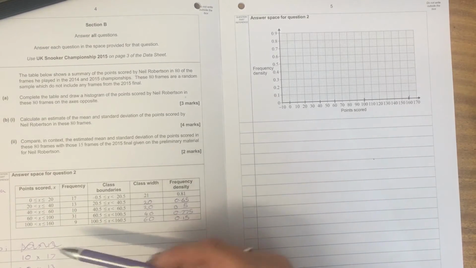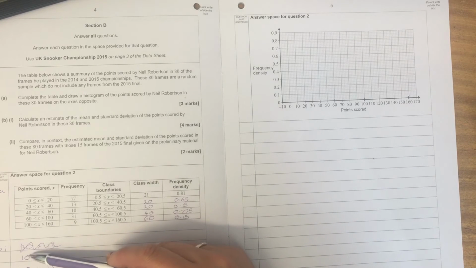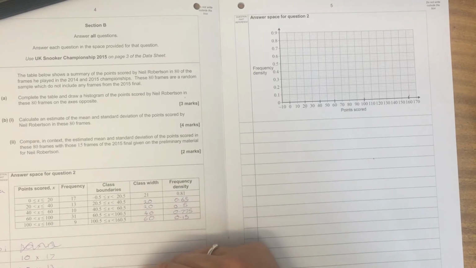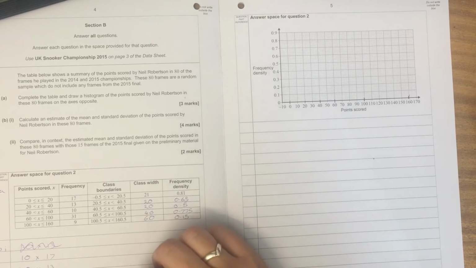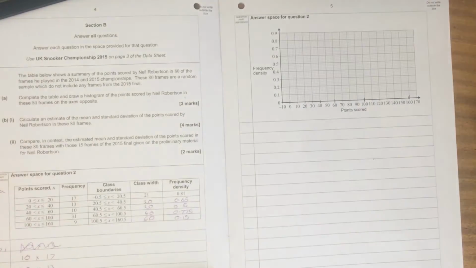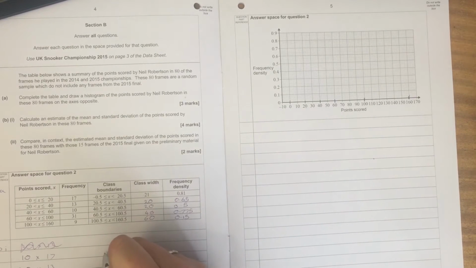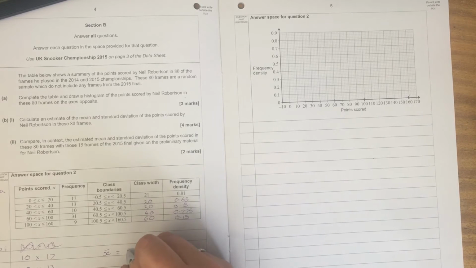So that's fine if you're going to do it longhand. If you're going to do it on a calculator, then this will go in list 1, this will go in list 2. Make sure your settings are for one variable, looking at frequency in list 2. And then hopefully on your calculator you should get x bar, so the mean equals 58.875, and on your calculator the standard deviation is 37.35.